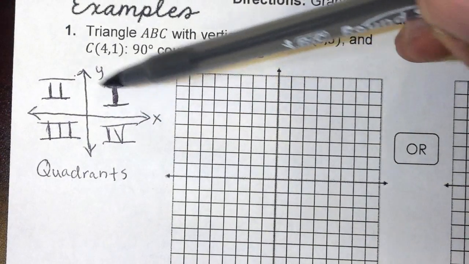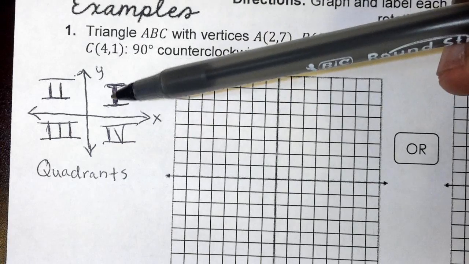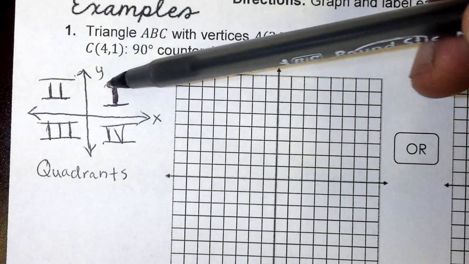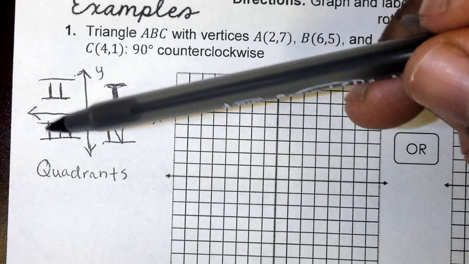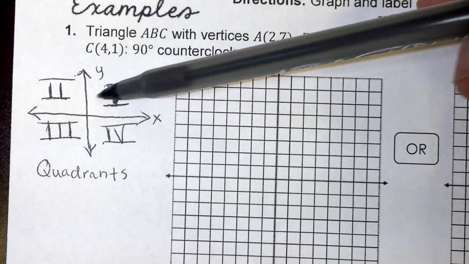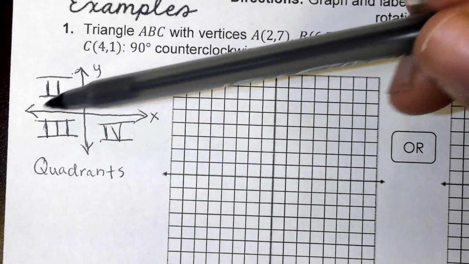So these are the quadrants as you move around in them. I'm going to count them and go around. 1, 2, 3, 4. 1, 2, 3, 4. Which way is my pen rotating? Counterclockwise. This is why we spin counterclockwise. The quadrants are numbered that way.